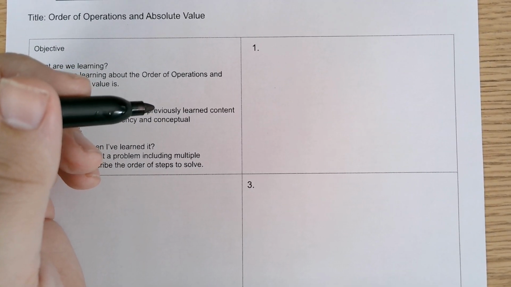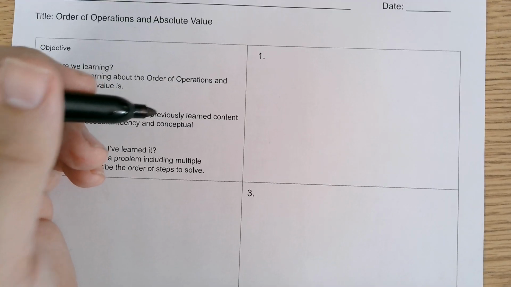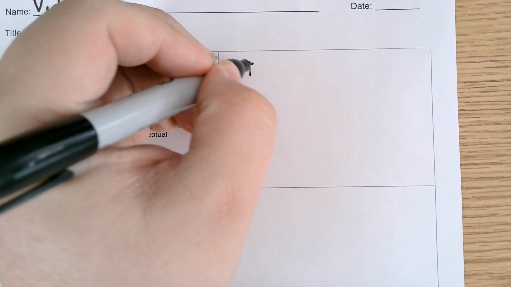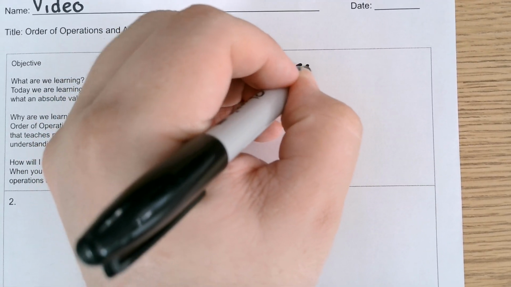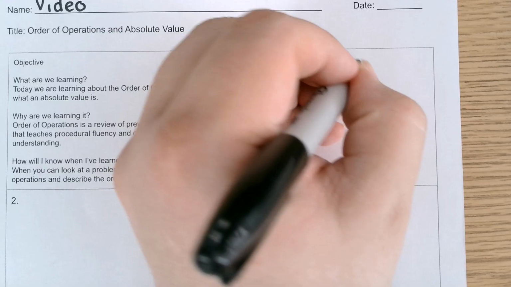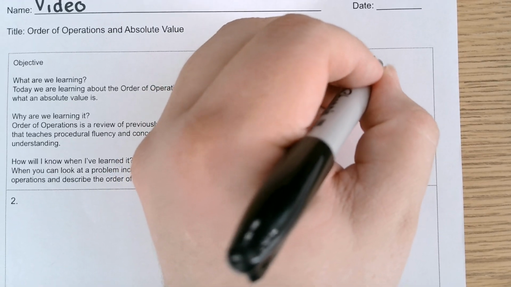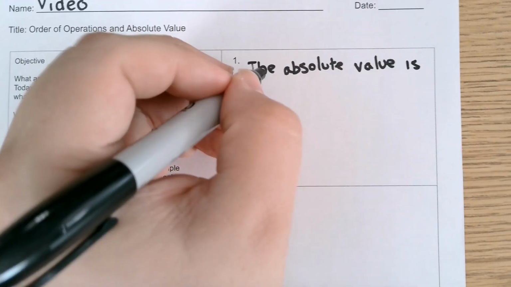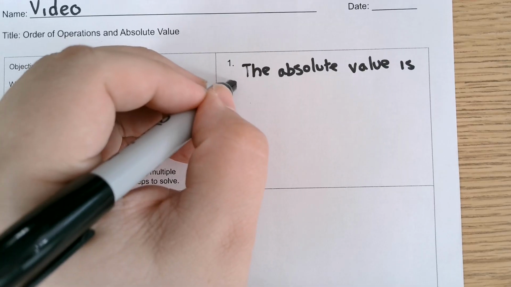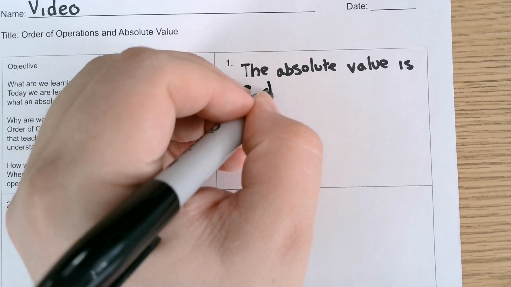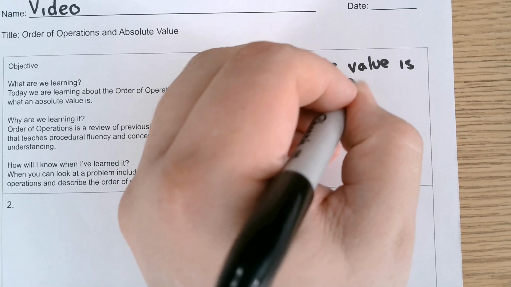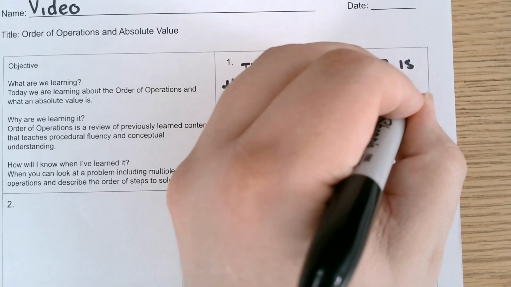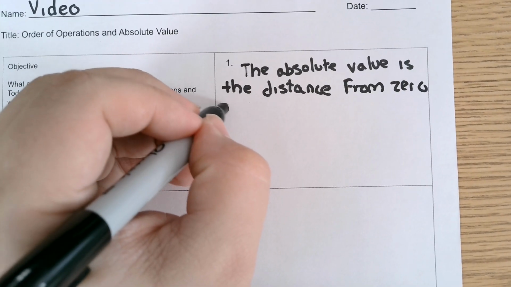So over here in box 1, I'm going to make a note that the absolute value is the distance from 0 on a number line.